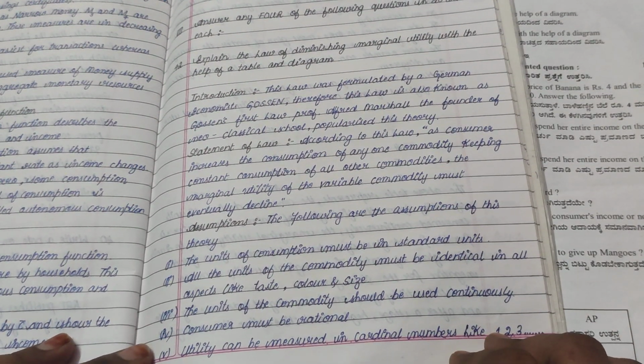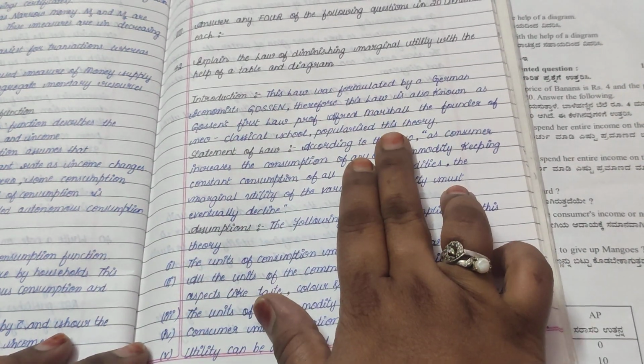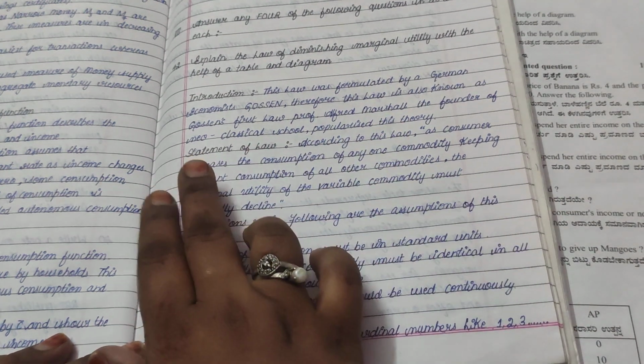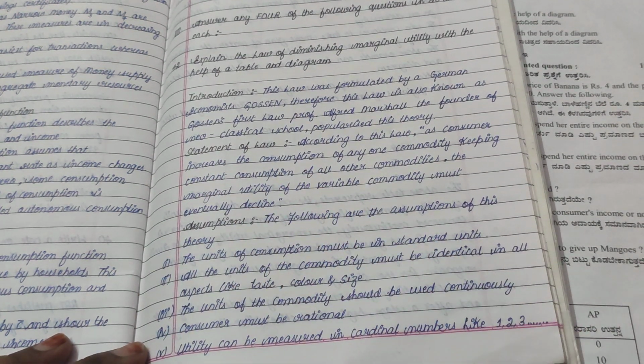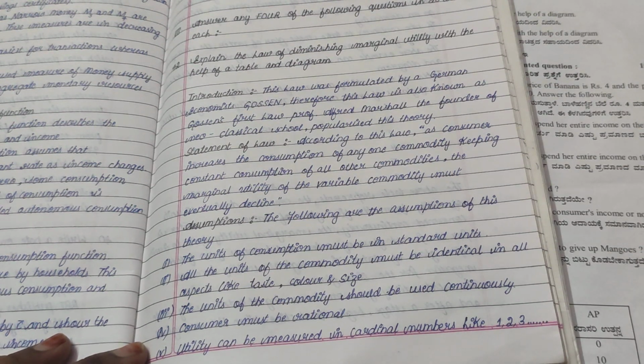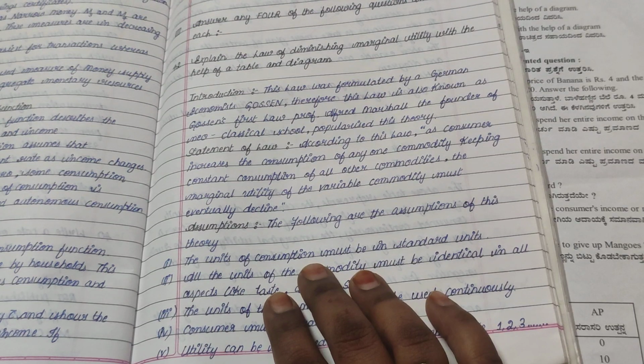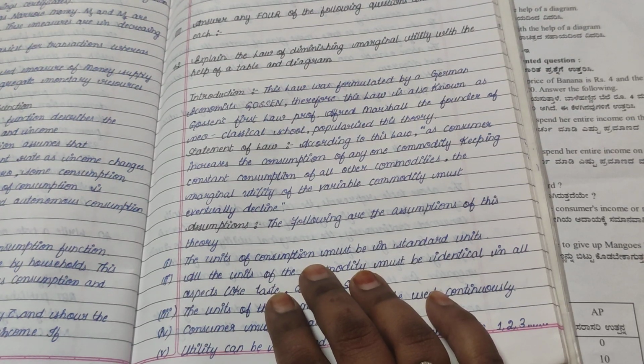The law of diminishing marginal utility was formulated by Gossen, later popularized by Alfred Marshall. The statement of the law is that whenever you increase the consumption of a commodity, the increase of the stock, the utility will get diminished. The more and more you have, the less and less you would like to have. It means the more additional commodity you consume, the additional benefit of the utility gets diminished.